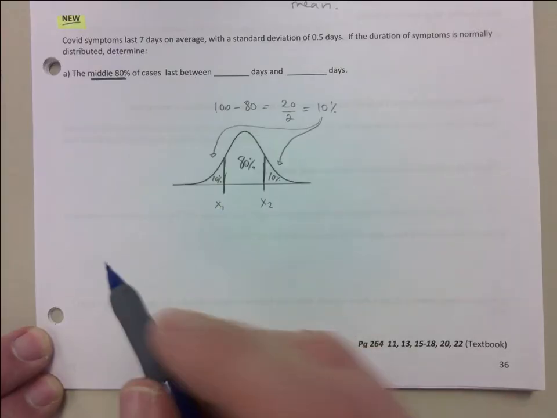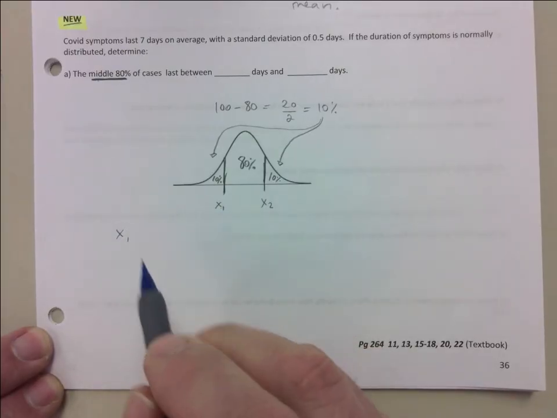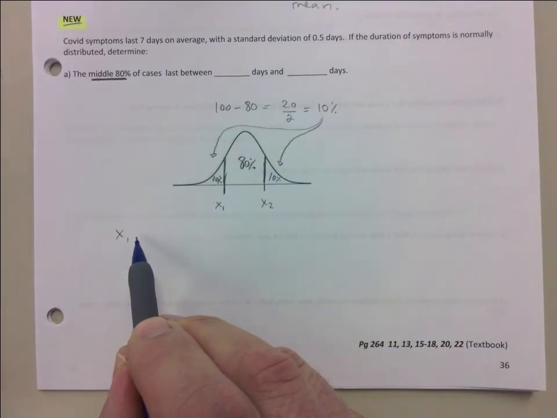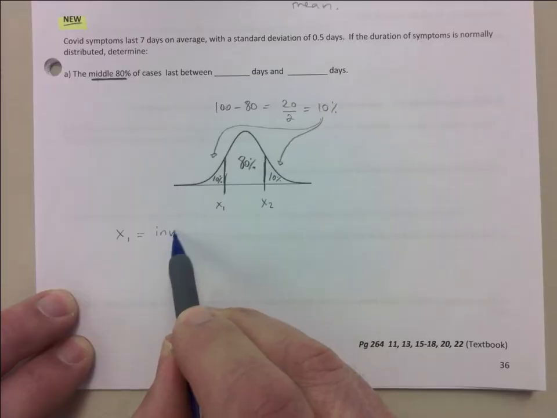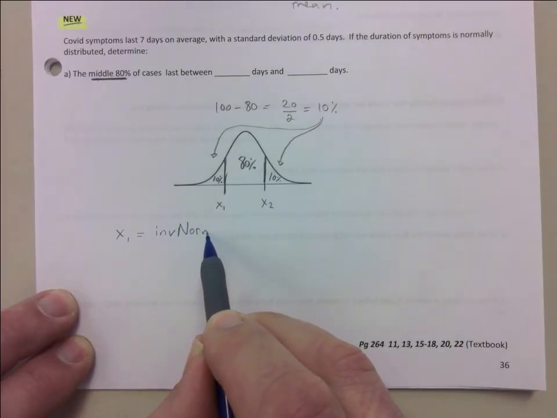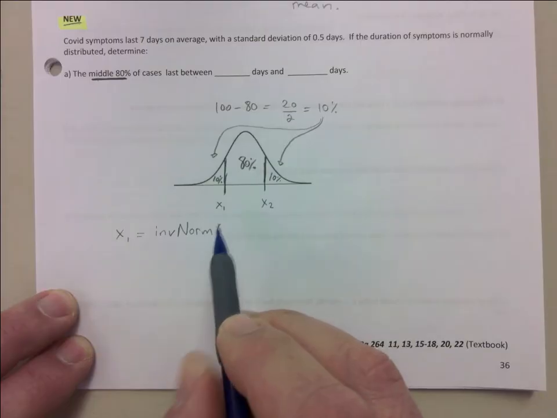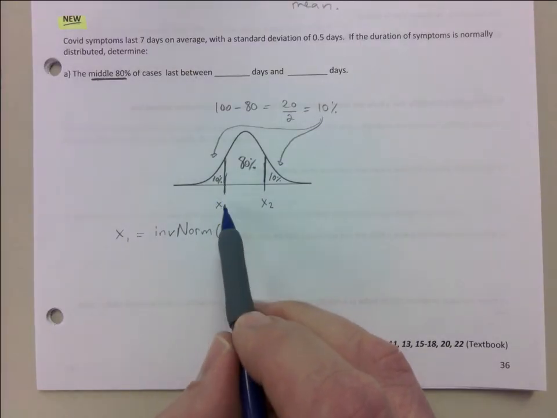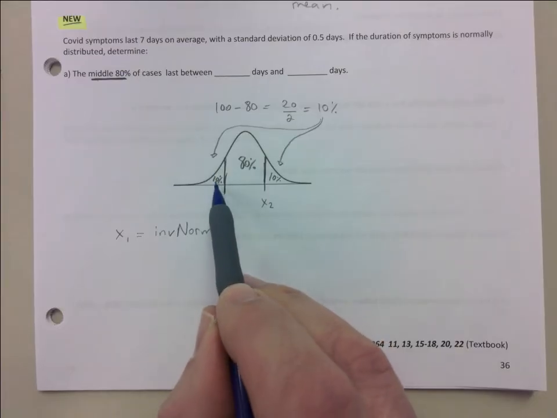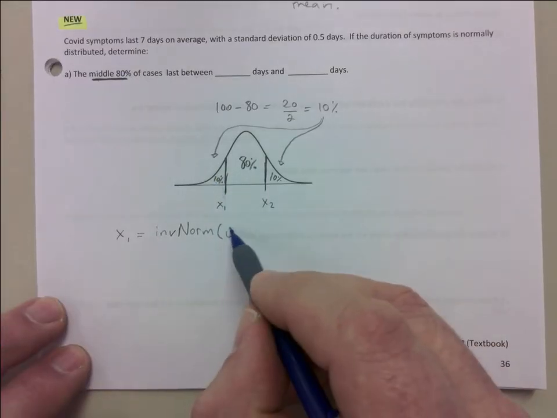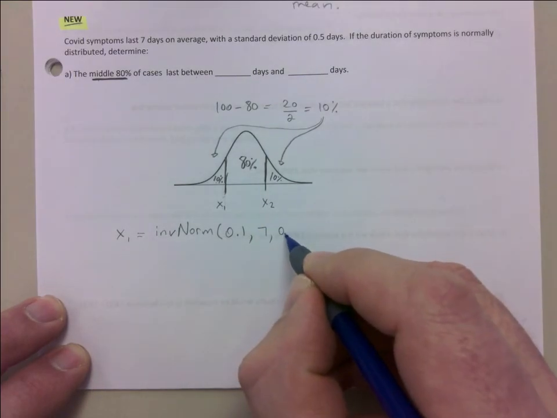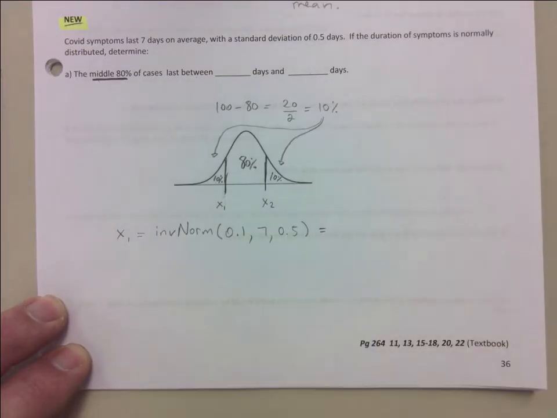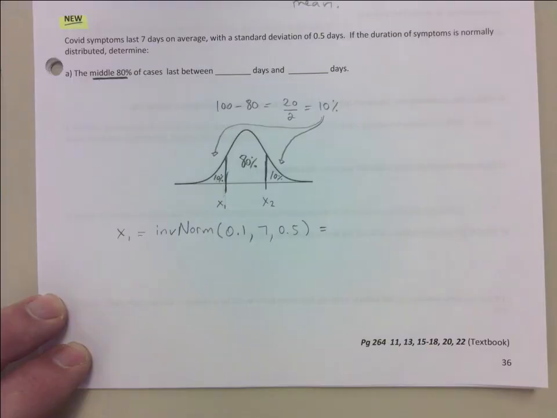Let's focus on x1. How can we find x1? We're not using normalcdf, correct? Because we know the percentage. So we're using inverse norm. We're going to go inverse norm of, do we know the percentage to the left of this value here? It's 10%, correct? So let's plug that in. What's the mean? We know that. It's 7. Standard deviation is 0.5. Boom, we're going to get that answer. Let's do that in a little bit.